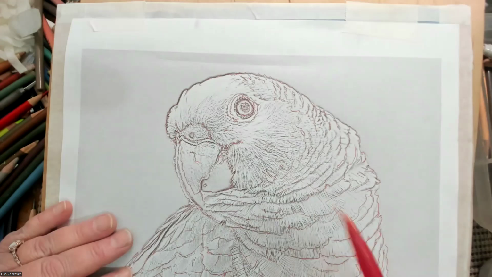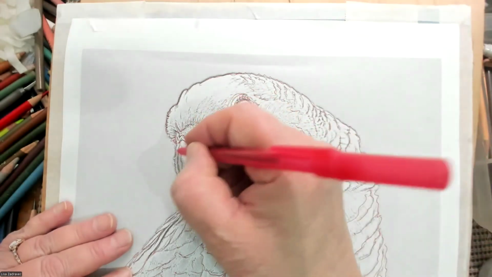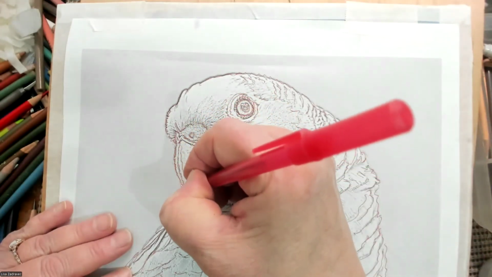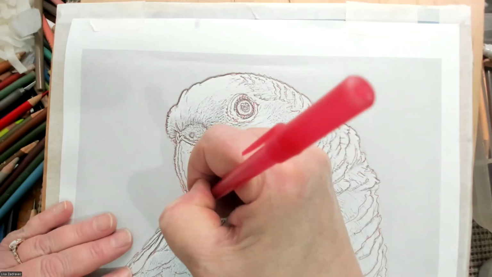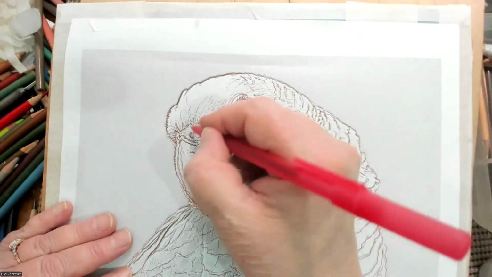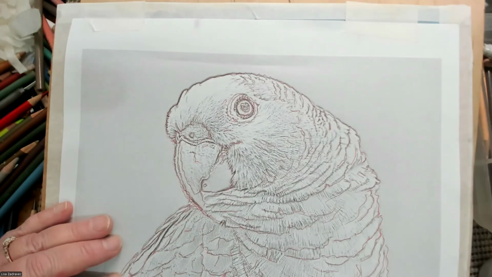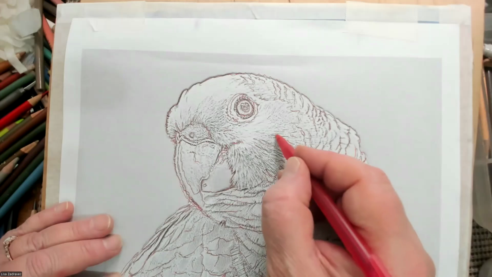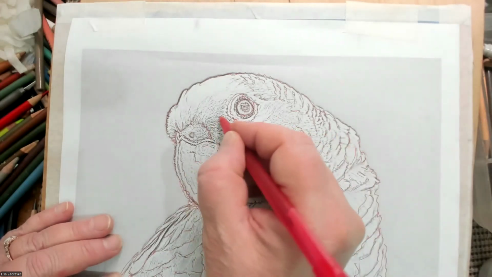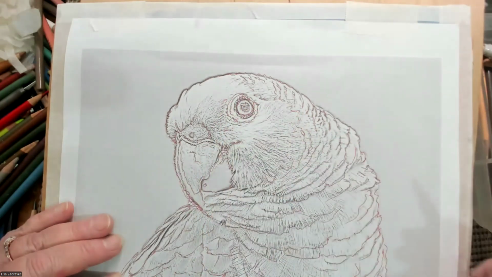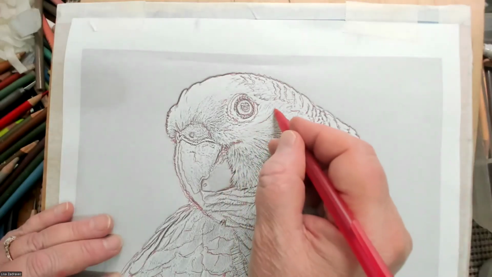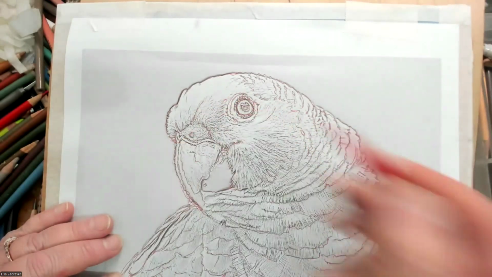And I get some red ballpoint pens so that I can really see what I have drawn and what I haven't drawn. I just noticed a line that I wasn't sure if I'd drawn. I don't have to draw every single tiny feather, but give me some of the main lines.